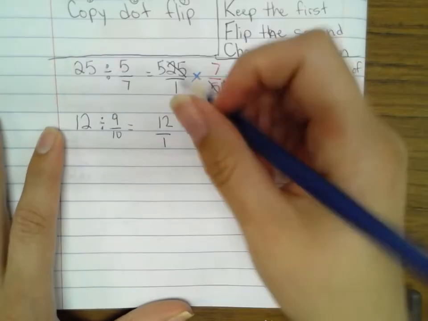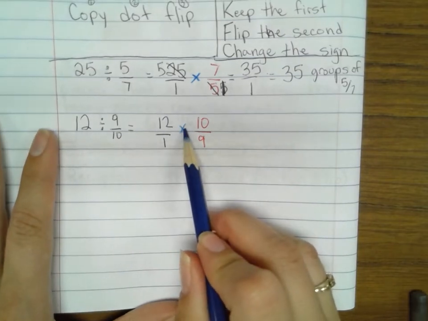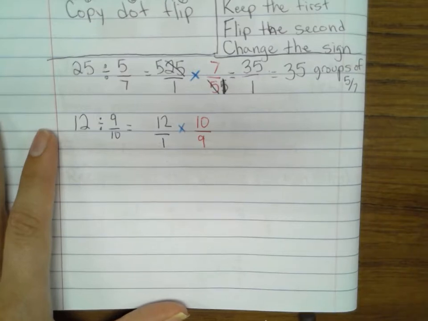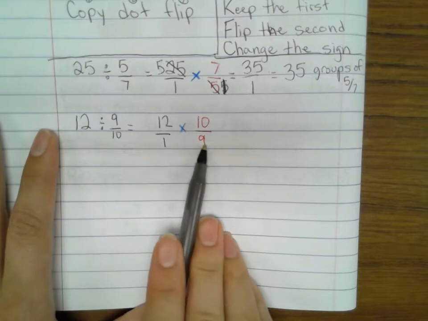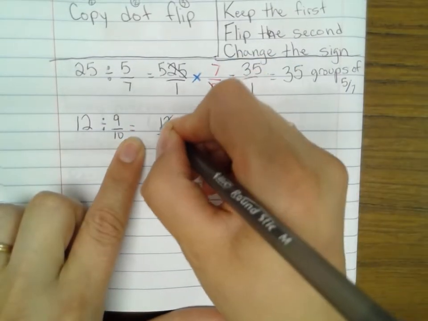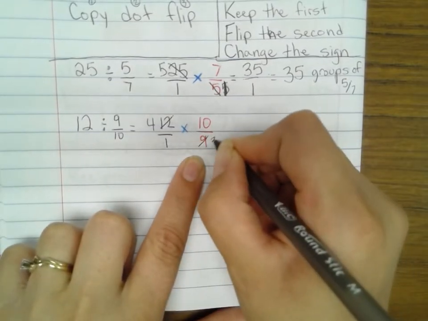Change the sign. Or copy dot, dot meaning multiplication, flip. Whichever way you want to remember it, it doesn't matter as long as you always remember that the second one is the one you flip and you change the sign to multiply. So we are multiplying by the inverse. See if I can cross cancel anything here. 12 and 9 have a common factor of 3, so if I divide 12 by 3, I get 4. If I divide 9 by 3, I get 3.